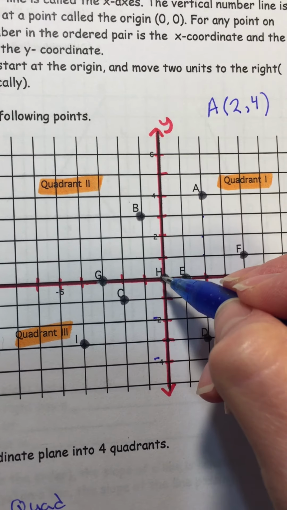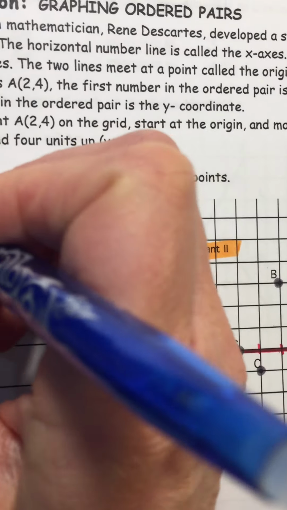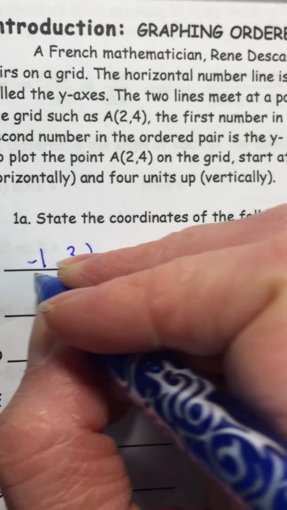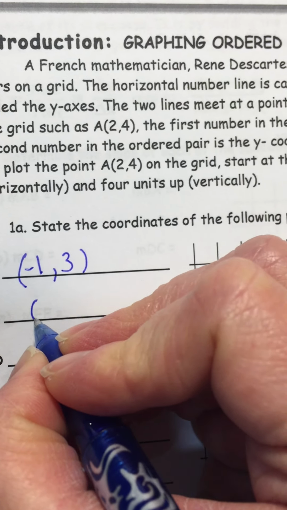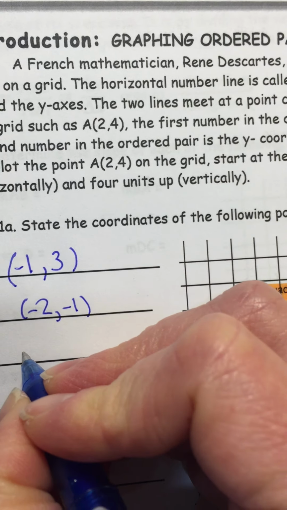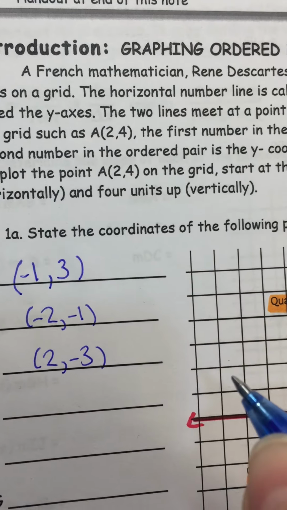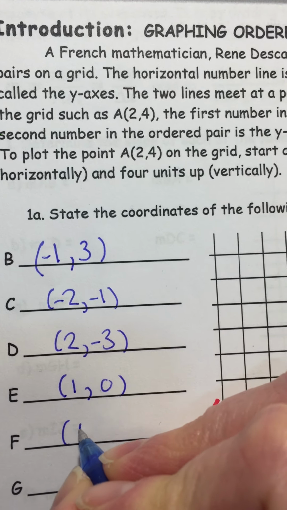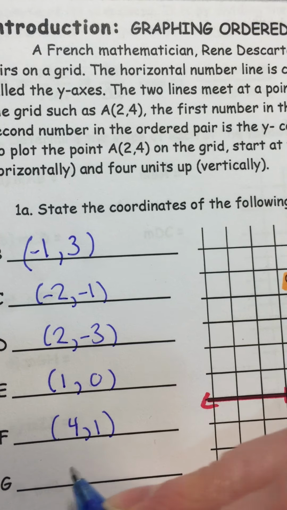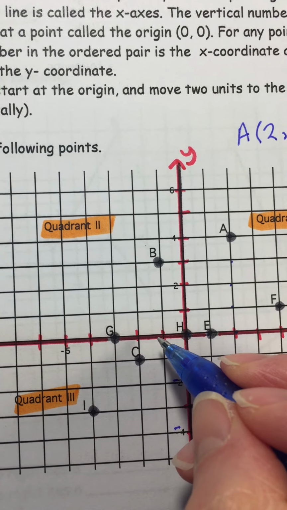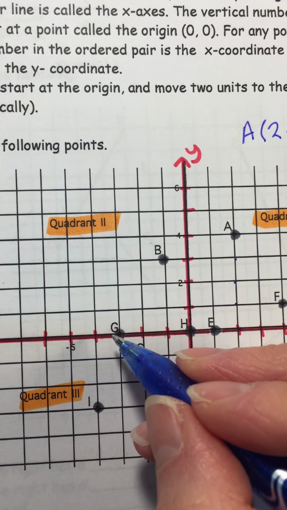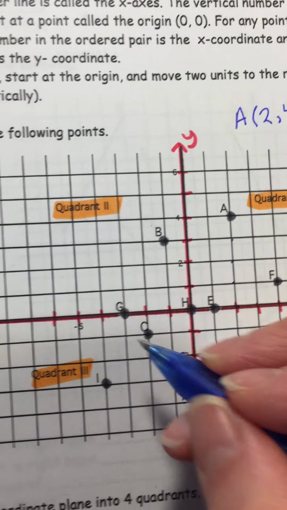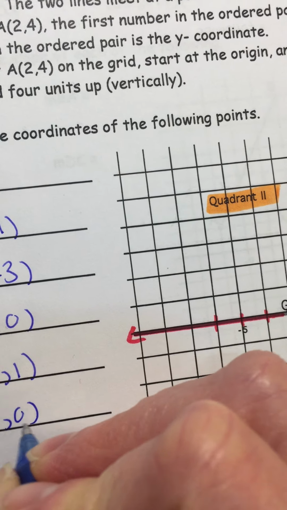Okay, point B is 1 over in the negative direction, and it's 1, 2, 3 up. Point C is negative 2, negative 1. Point D is 2 over, negative 3. Notice we always say the x coordinate first. E is 1 over, 0. F is 4, 1. G, let's look at G. G is 1, 2, 3 to the left, so that's negative 3, and 0 up. Negative 3, 0.